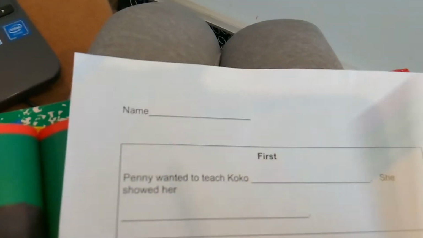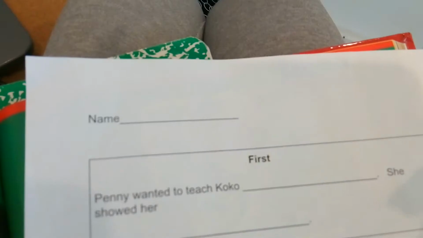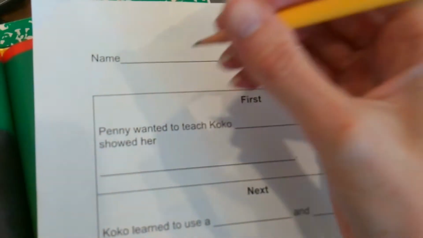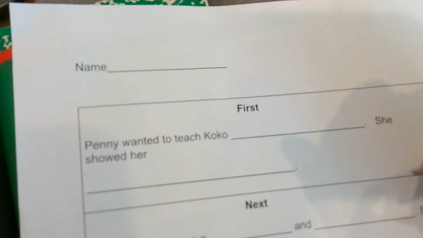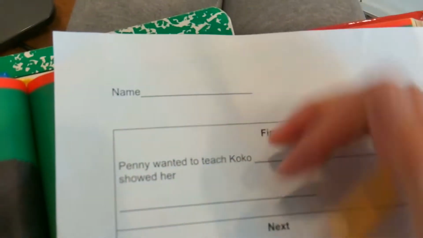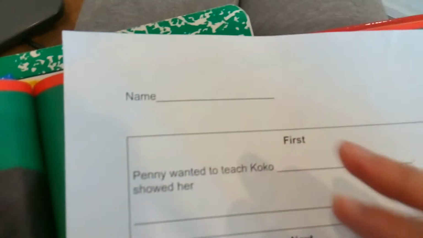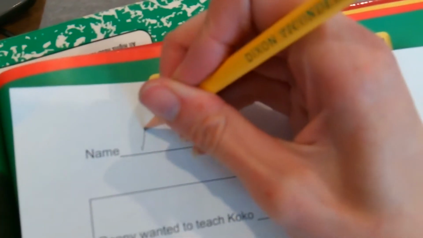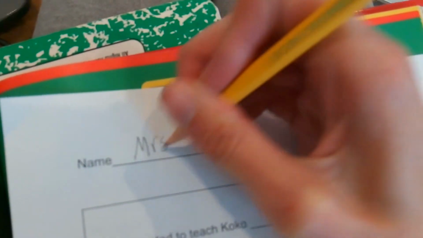I always like to print mine out, but you can also go onto the document and edit it yourself because I made a copy for each student. If you do print it out and fill it, please take a picture to send to me so I know your child has completed their work. I'm going to write my name on top, and I am now ready for step number 1.